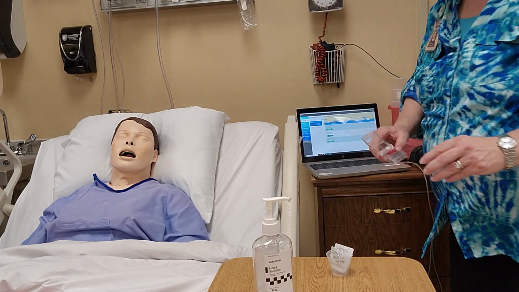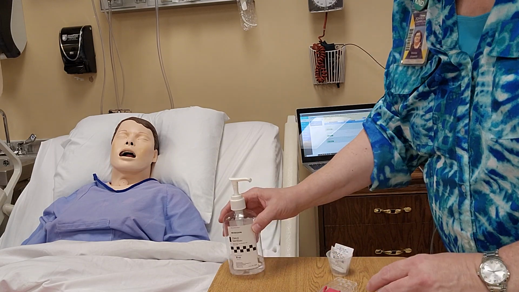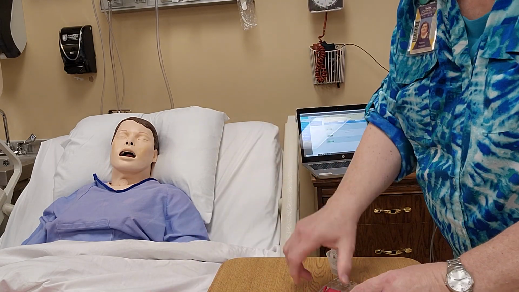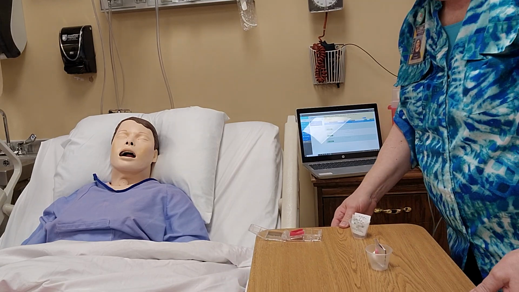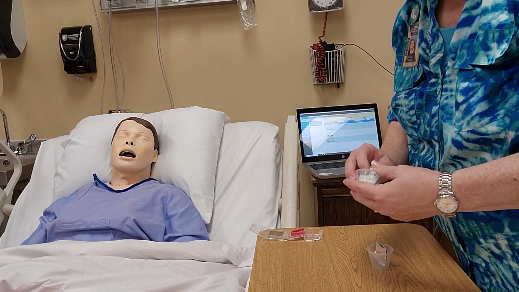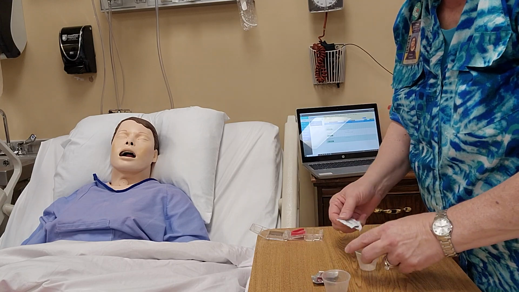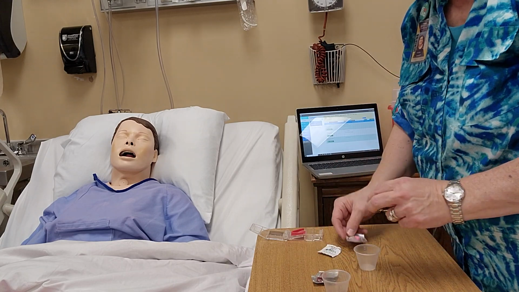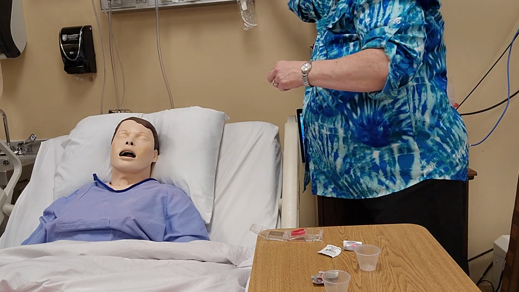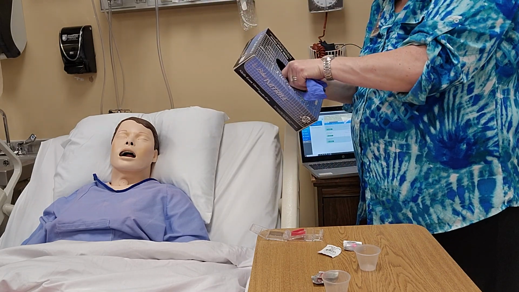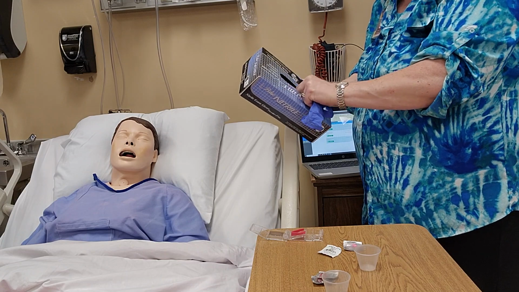Come over here, it's a little easier to work on this table. And let me see if I can move that so you can see. All right, so this is my Colace. This is my metoprolol. This is the one that I need to cut. I am going to put gloves on. I somehow can't seem to cut a pill without touching it, so I always put gloves on when I have to cut.